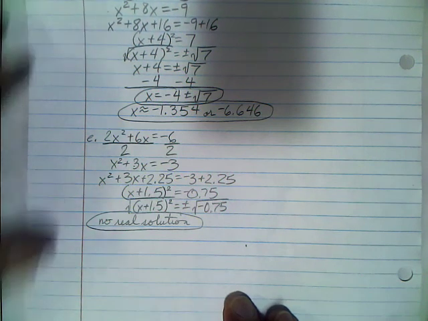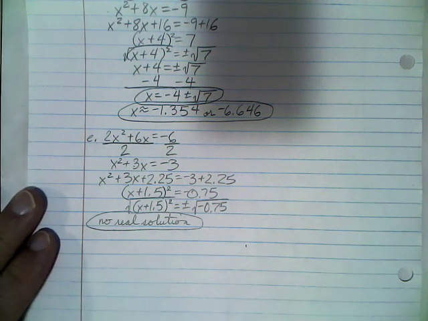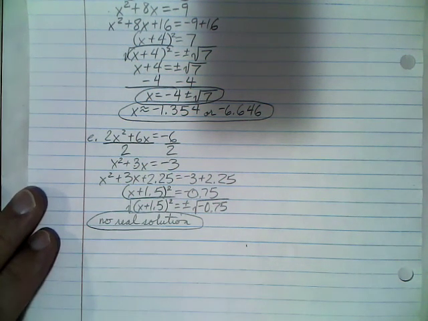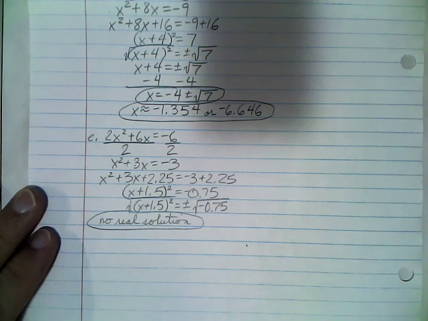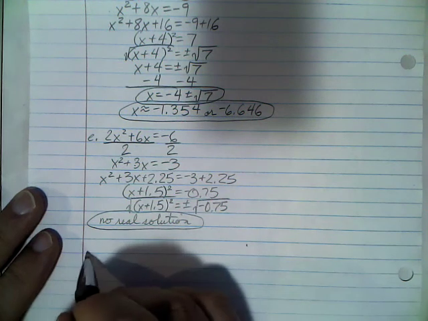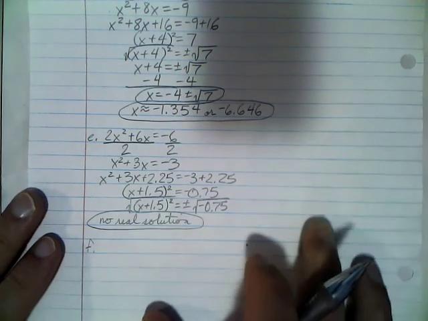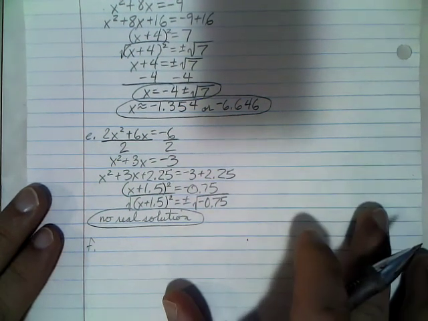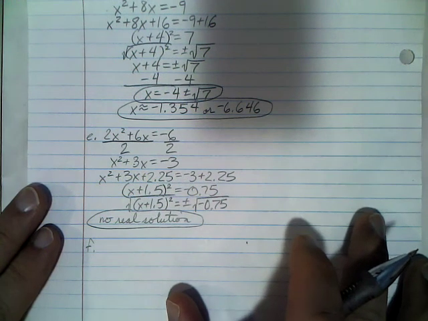Finally, F. The base of a parallelogram is 8 centimeters more than its height. If the total area of the parallelogram is 20 square centimeters, what are the dimensions of the parallelogram? So, F. We know that area of a parallelogram is base times height.